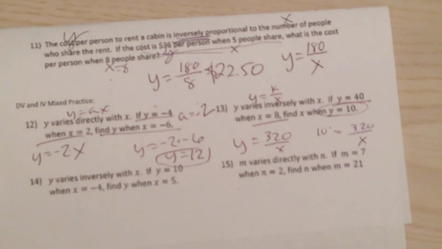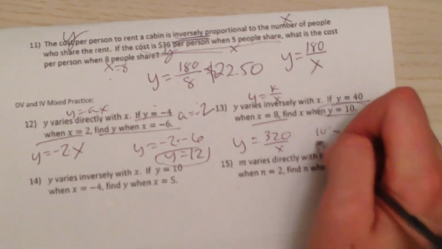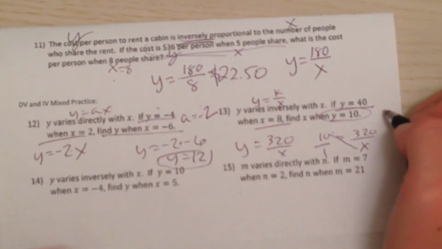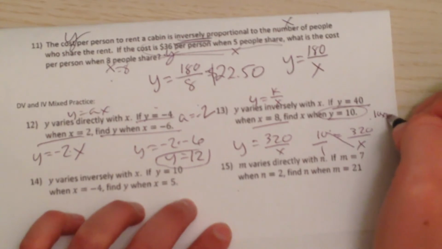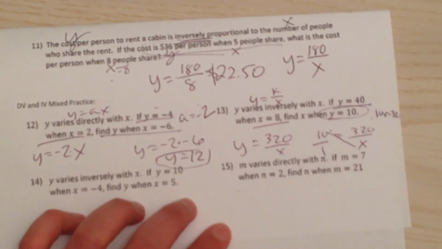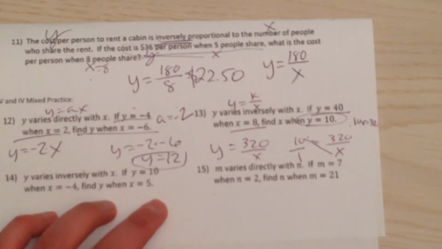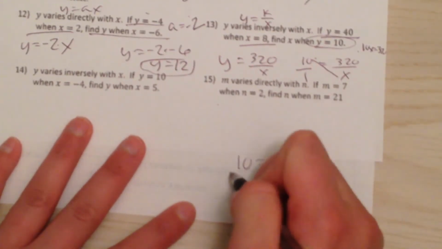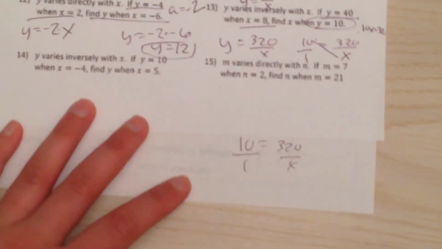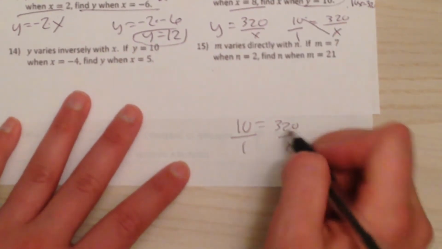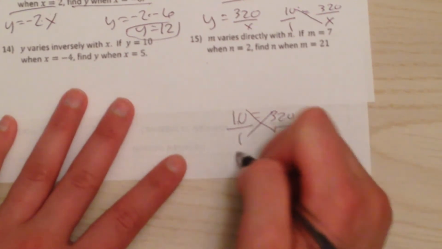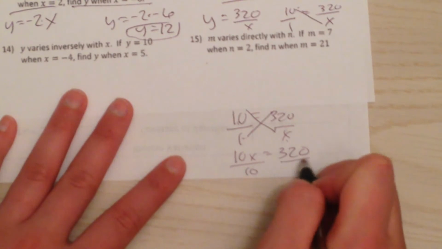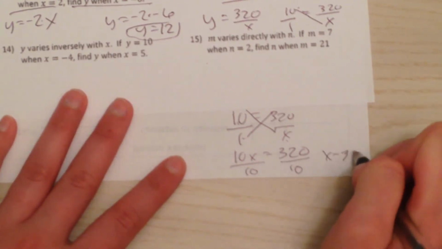Now it's been a while since we solved equations, so to solve something like this you need to make it into a proportion and cross multiply. So cross right here, that's 10x, and then we get 320 on the other side. I'm running out of room there, so let me rewrite this down here where I have a little bit more room. So this was 10 equals 320 all over 1 and x. And I cross multiplied here and here, so that was 10x equals 320. So I can divide by my 10, and x equals 32.